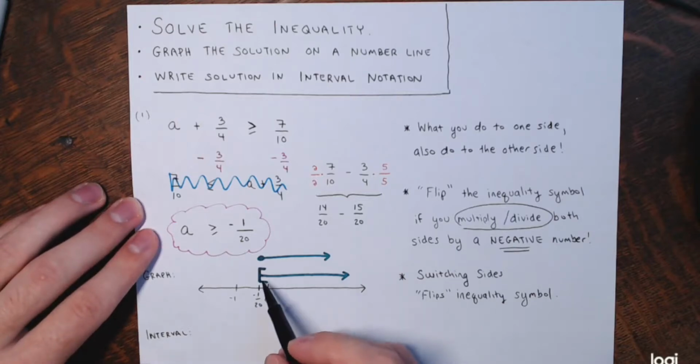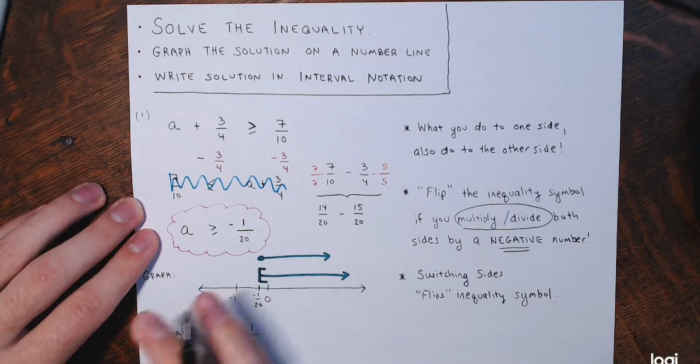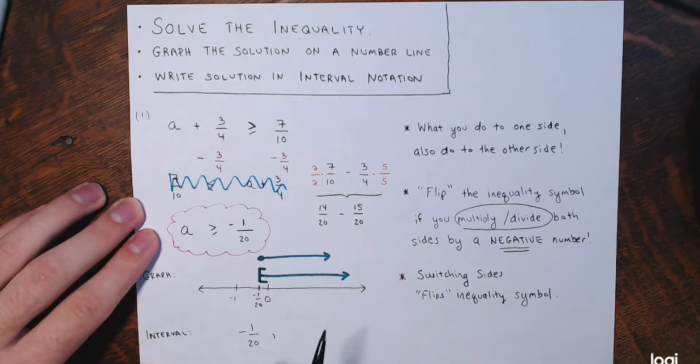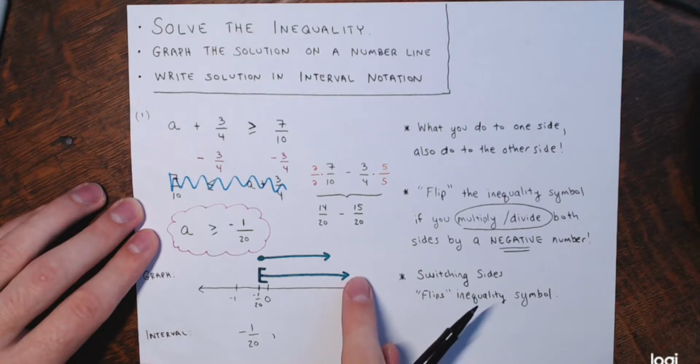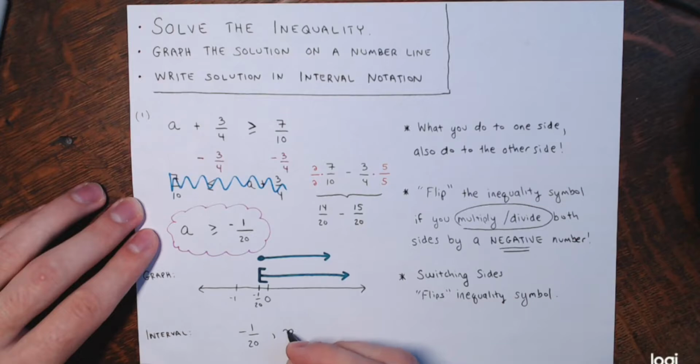So this picture of solutions here, on the far left of it starts at -1/20. So I'll write that, going left to right. Then a comma, and then where does this interval of solutions end? It doesn't. It goes to the right forever. So I indicate that by writing the positive infinity symbol.